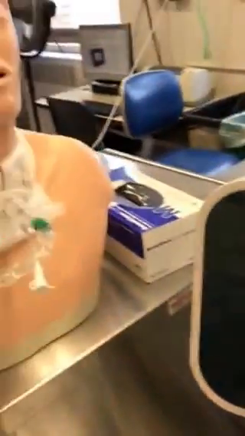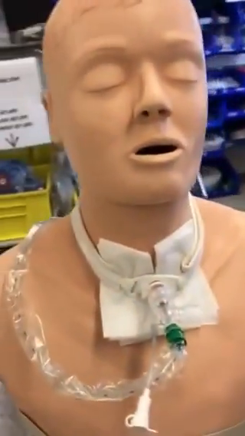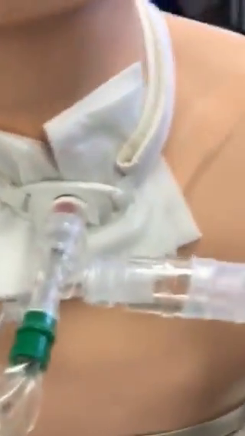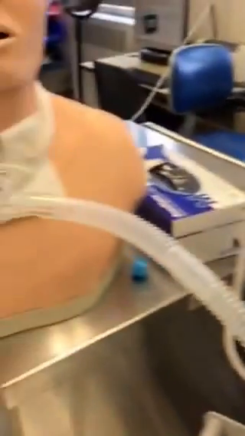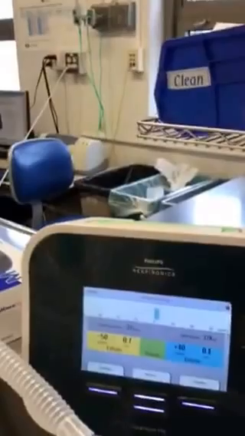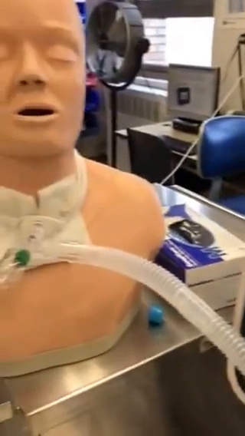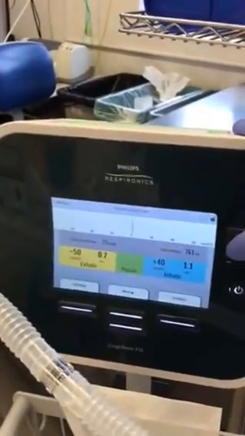So like I said, you're gonna hyperoxygenate your patient or have an O2 bleed in. Then you're gonna hit your ventilator and hit standby, pop your top off, and hook it up to the patient right here. Sorry for all the shaking. You're gonna hook it up, give them a couple breaths, make sure you see chest rise, and then you're gonna start it up.